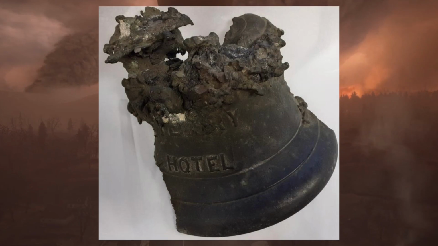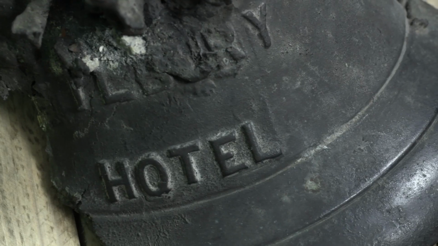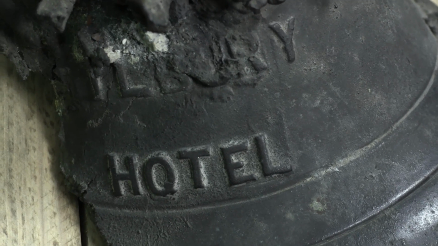Let's take a look at some of the different types of bombs that were dropping down on Britain's towns and cities. Take a look at this wonderful artefact. It's very badly damaged, but can you guess what it used to be? It's a bell. Can you make out the wording on the bell?